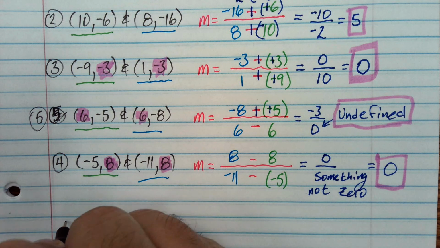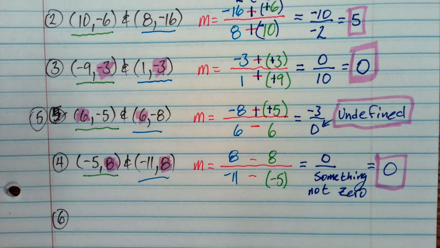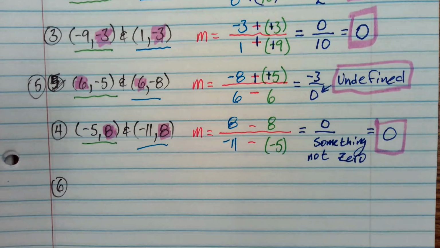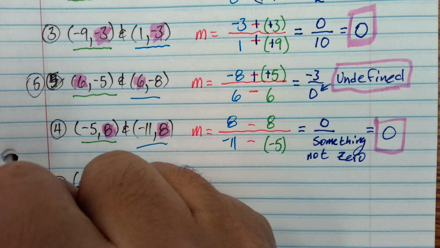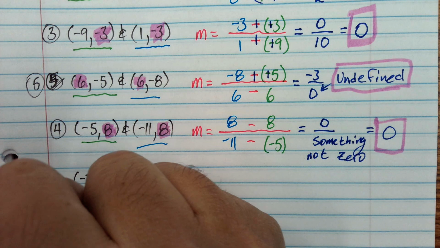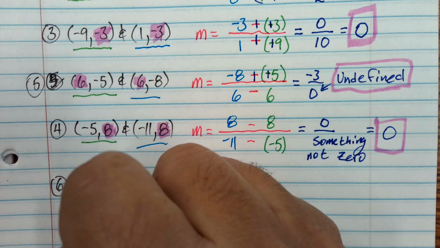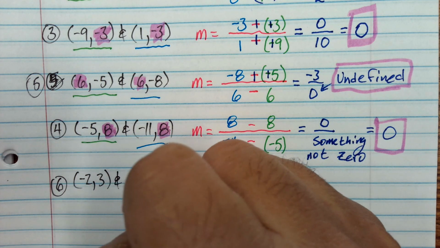So last one. This is number 6. Now I'm thinking I should have set up my problems in this order because I like that. Well, at least we did it with the last class. Okay, here we go. This is -2, comma 3, and -14, comma -5.